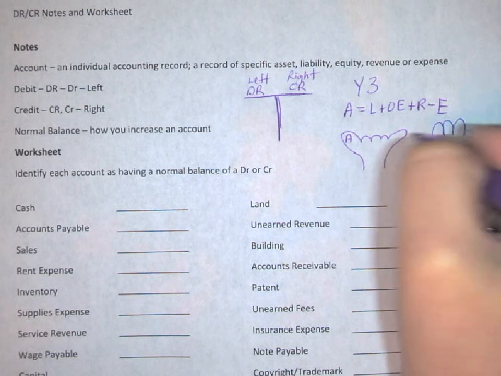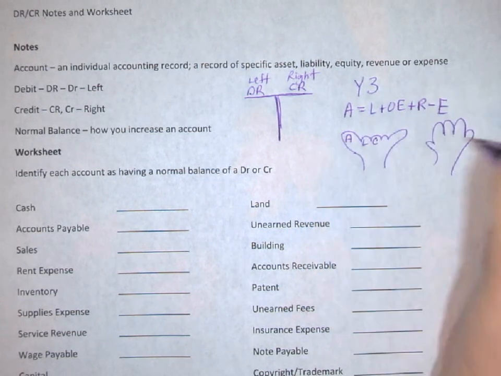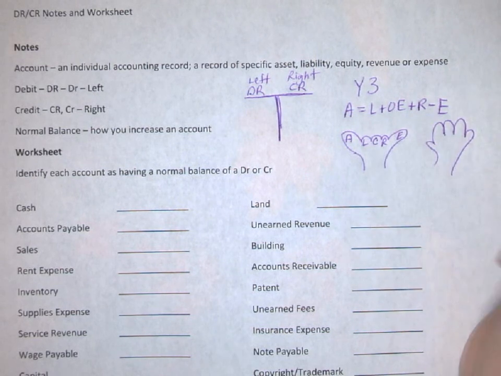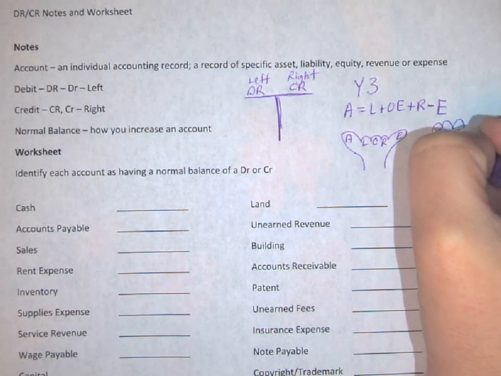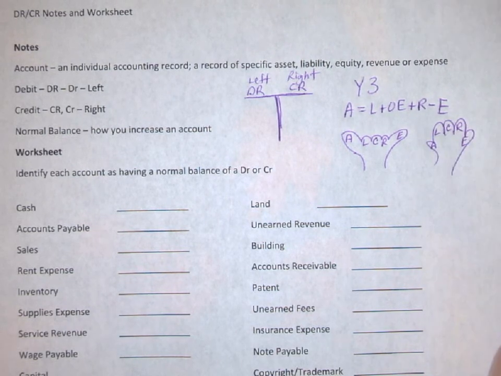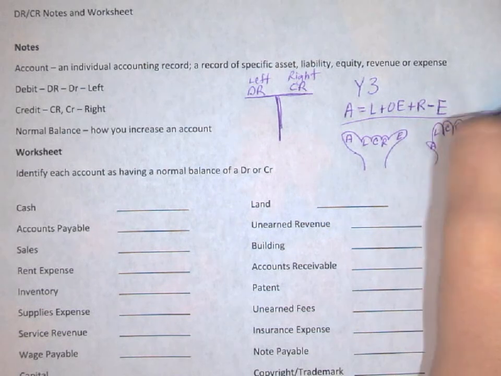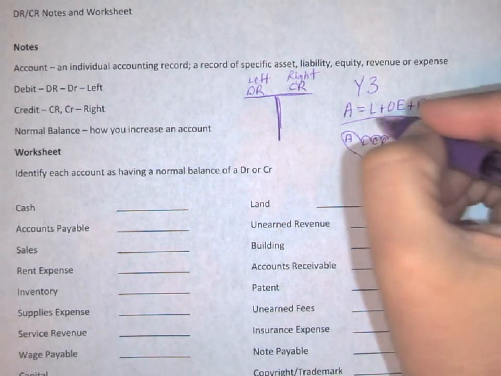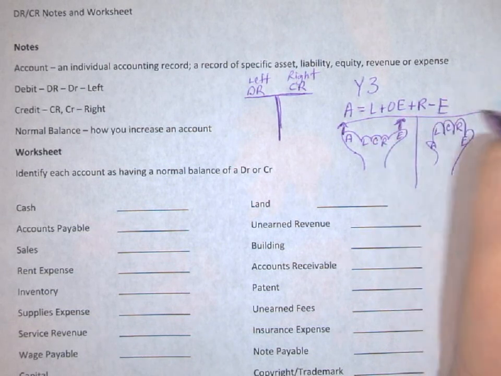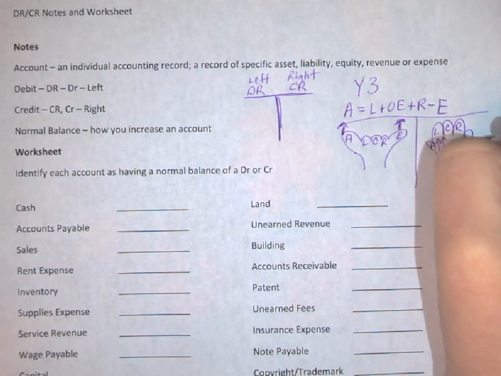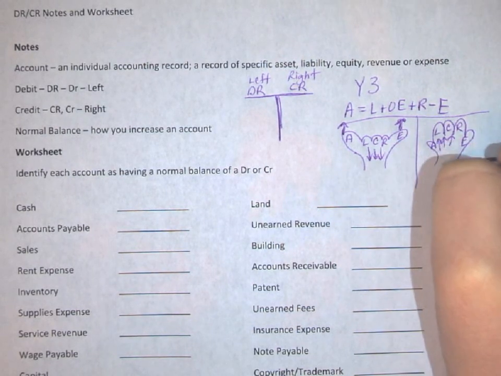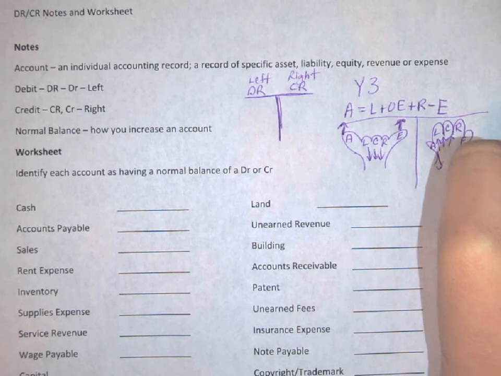So we have assets, liabilities, our owner's equity capital account, our revenue account, and our expense account. Same thing here: assets, liabilities, our owner's equity capital, our revenue, and our expense account. We do this with our left hand and our right hand. When our fingers are pointed up, that's the side that they increase on.